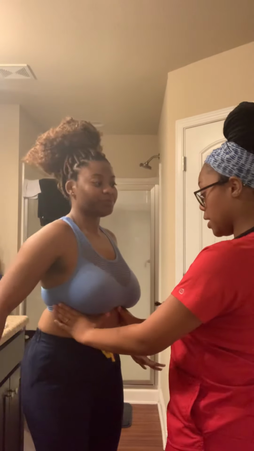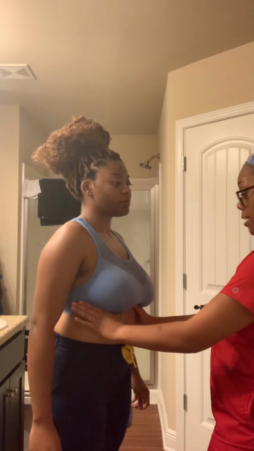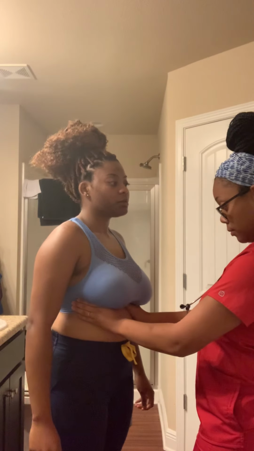Anteriorly and posteriorly, I see that there is no crepitation. Now I'm going to measure for any chest expansion anteriorly and posteriorly. If you can take deep breaths in and out for me. Okay, now I'm going to go to the back.